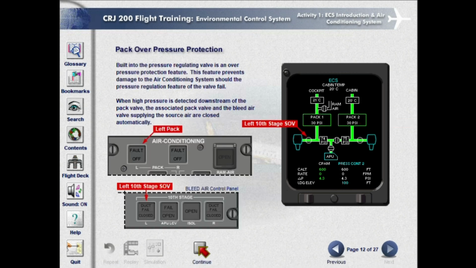Pack overpressure protection. Built into the pressure regulating valve is an overpressure protection feature. This feature prevents damage to the air conditioning system should the pressure regulation feature of the valve fail. When high pressure is detected downstream of the pack valve, the associated pack valve and the bleed air valve supplying the source air are closed automatically.